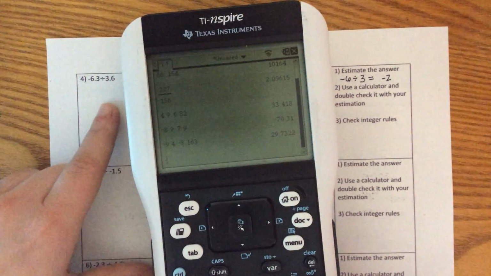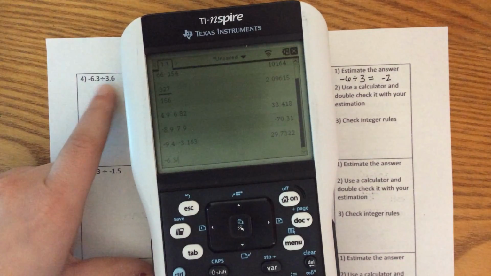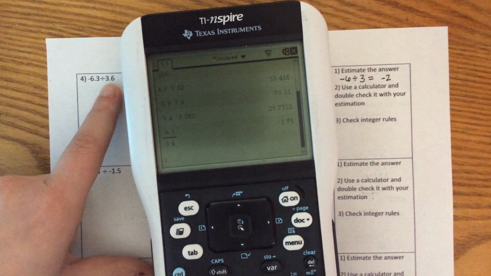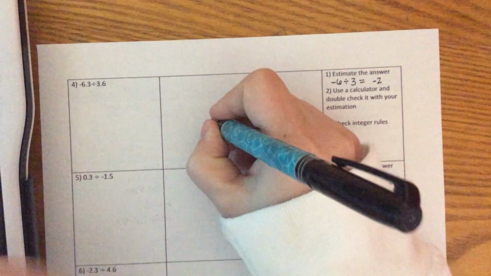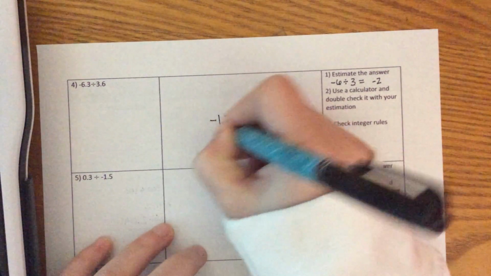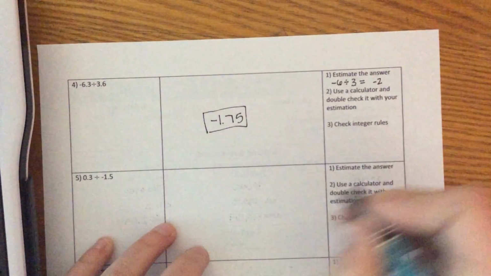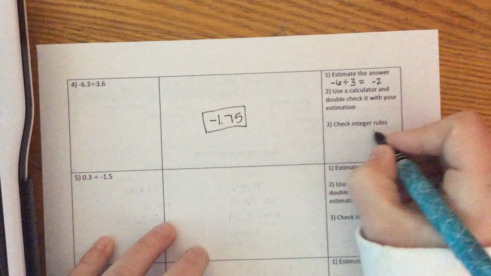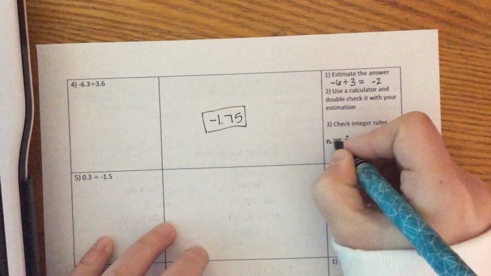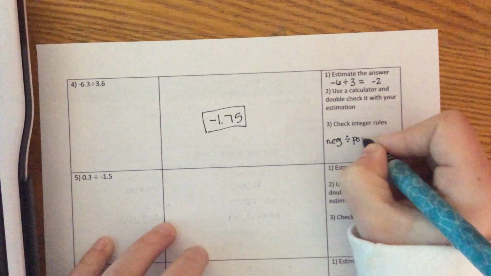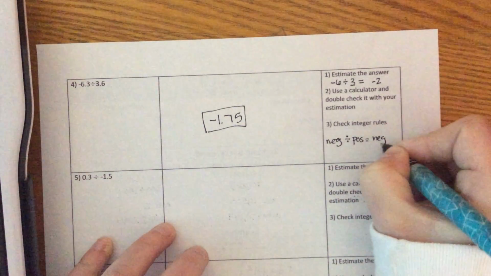Now I know that wasn't super accurate, so it's okay if it's a little bit further off. So I'm going to say negative 6 and 3/10 divided by 3 and 6/10. We get negative 1 and 75 hundredths. That's pretty close. Okay, and I can check using my integer rules. A negative divided by a positive is a negative. So it's going to stay a negative.